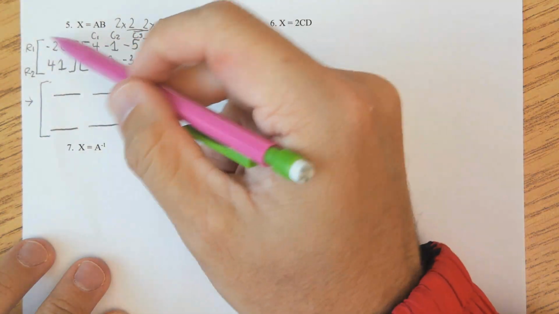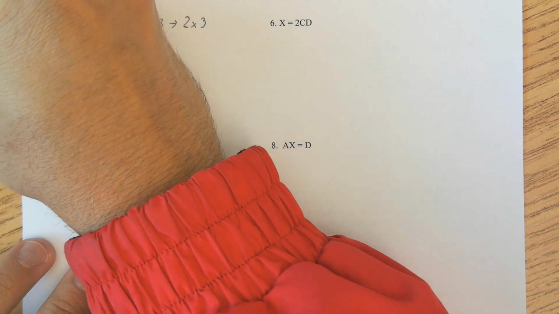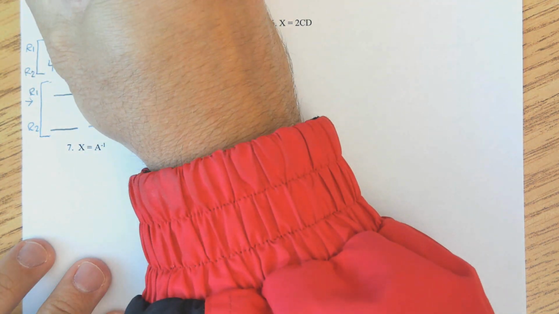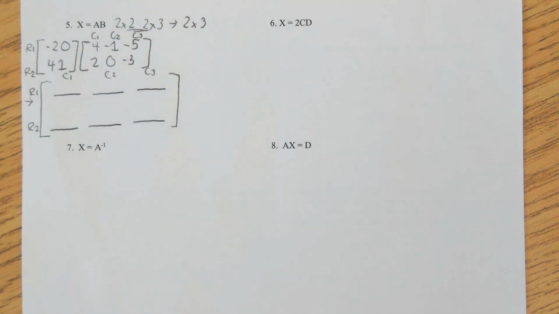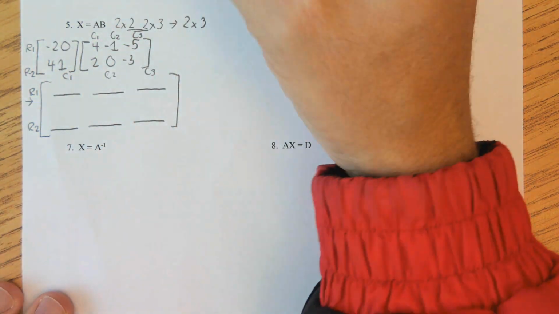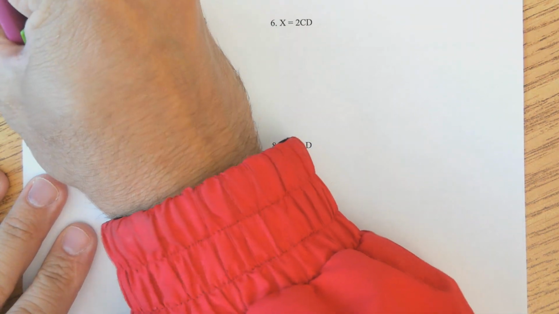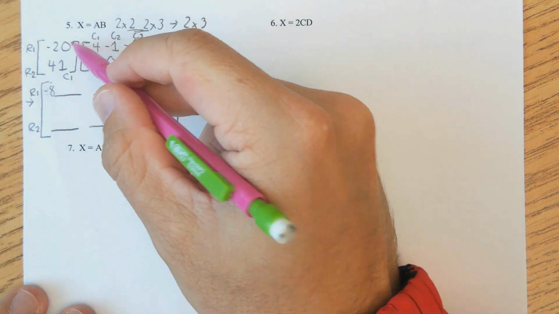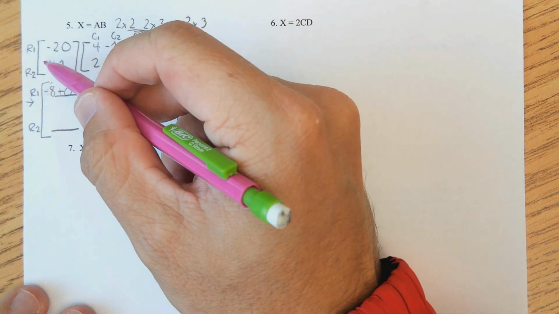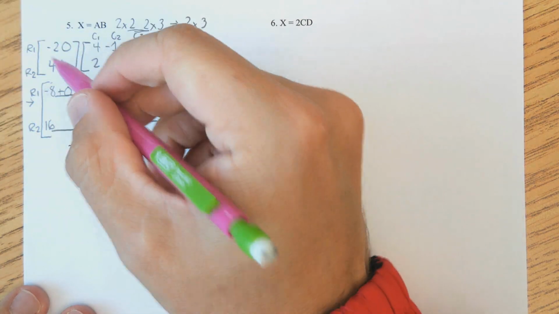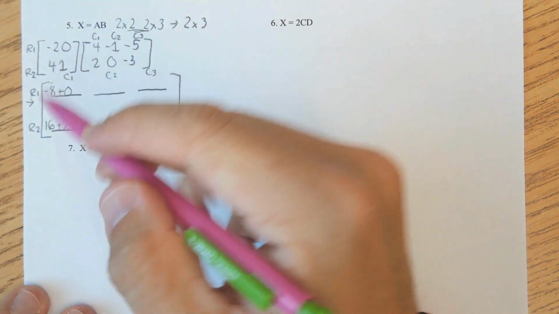All right, and here we go. So remember, label the rows from the first, columns from the second. If you need to use a colored pencil, that's fine. From the quizzes I've graded so far, the multiplication is really good. So here we go. We're going row 1 times column 1. So negative 2 times 4, that's a negative 8. 0 times 2 is 0, so negative 8 plus 0 here. Okay, row 2, column 1. 4 times 4, 16. 1 times 2, 2.